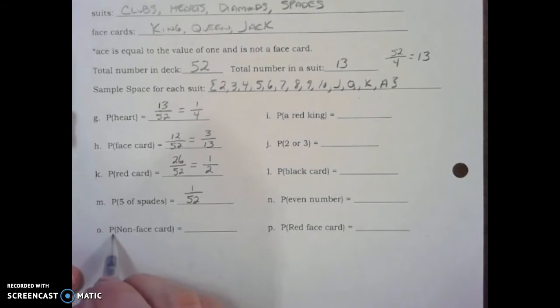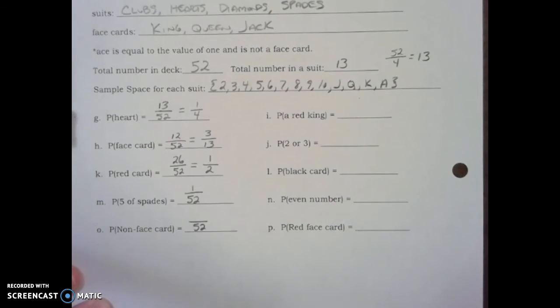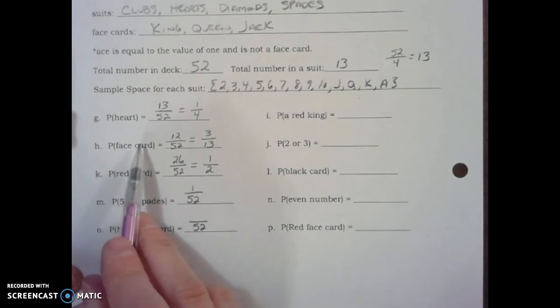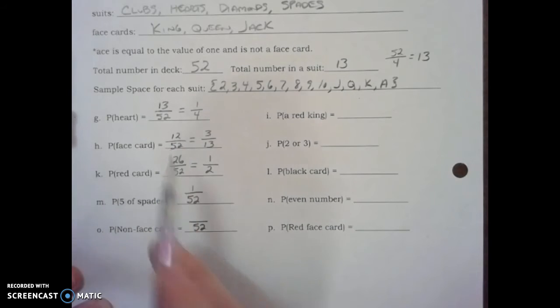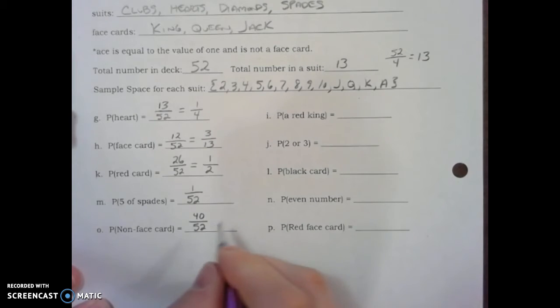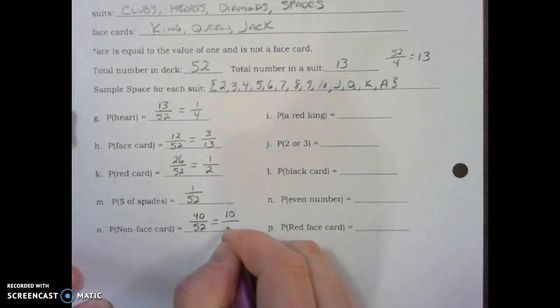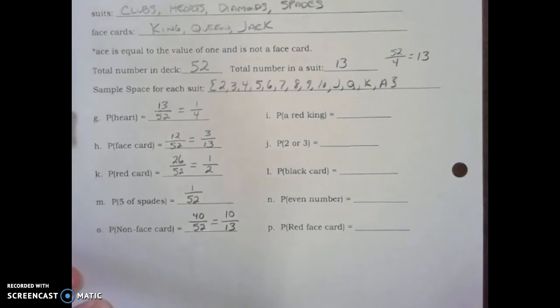In this example, they want the probability of drawing a card that is a non-face card. Well, we know there's 52 total cards in the deck. And in this example, we knew that there were 12 face cards out of the 52. So if I subtract those 12 away from the 52, that means 40 of the cards are non-face cards. 40 out of 52 simplifies down to 10/13. I can divide each of those numbers by 4.